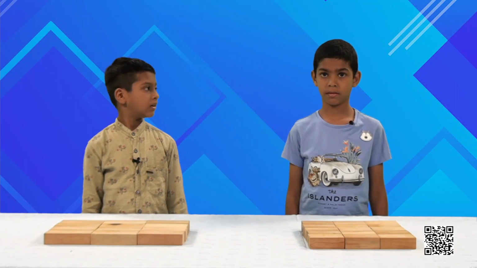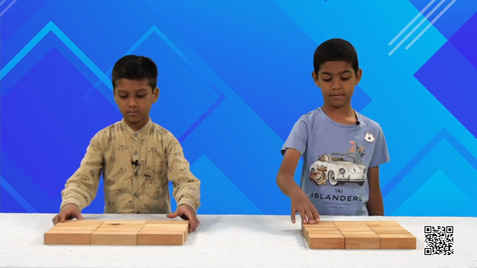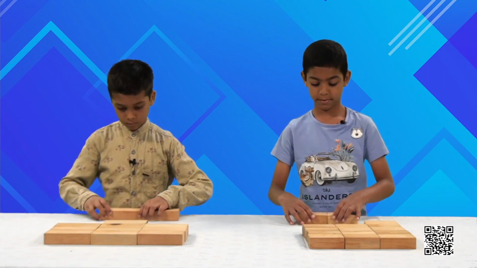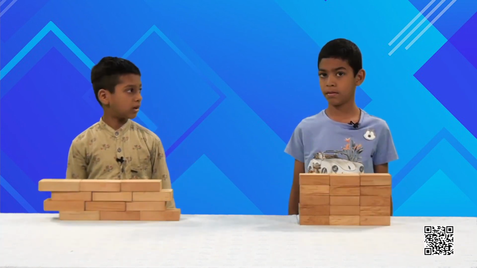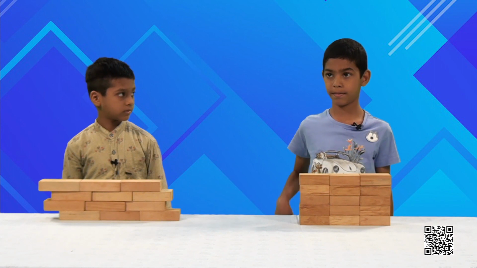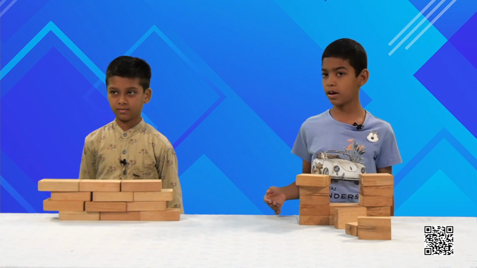Children, bricks are arranged in different patterns to make walls. Let us see how our little friends are trying to make walls using wooden blocks. Let's try to make a wall in these blocks. Let us see whose wall is strong. Oh no, your wall is strong.